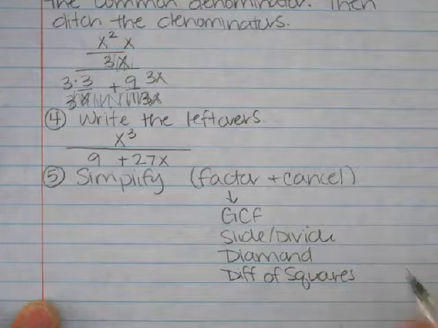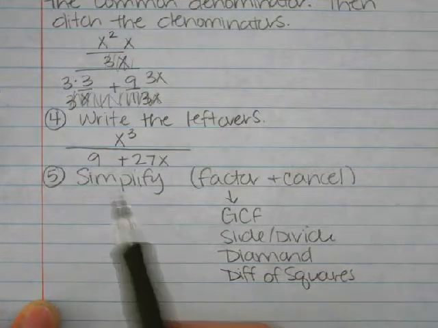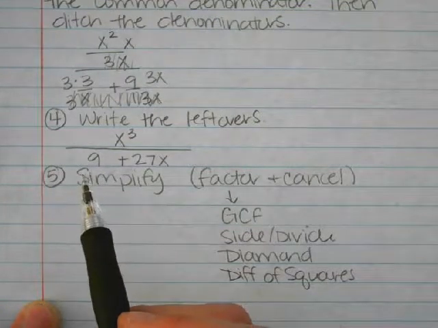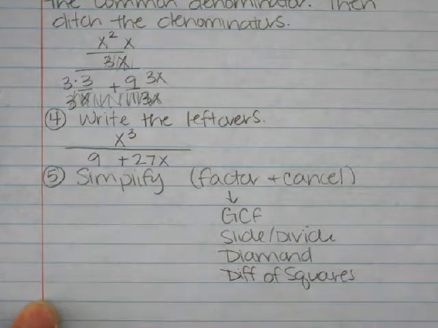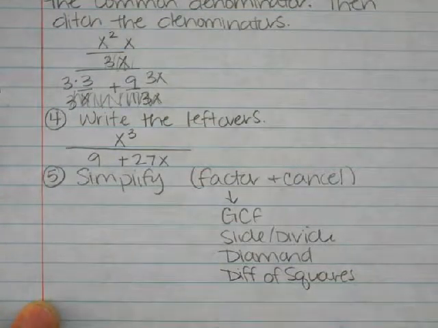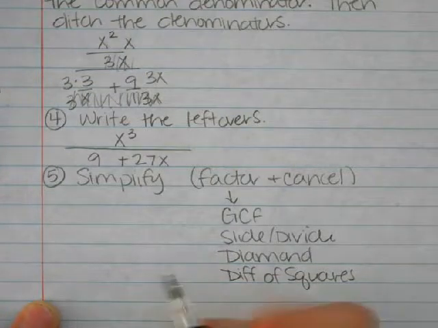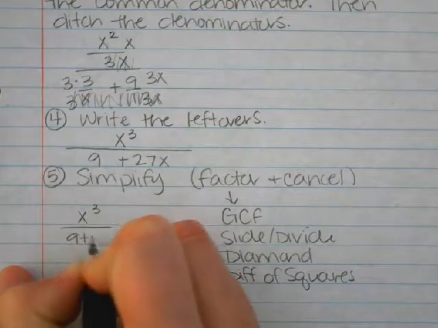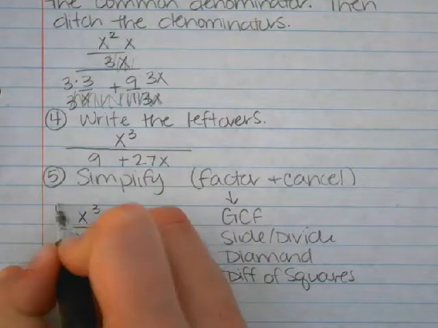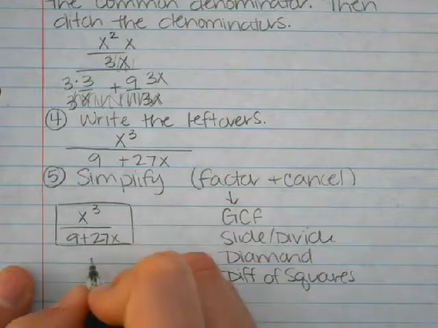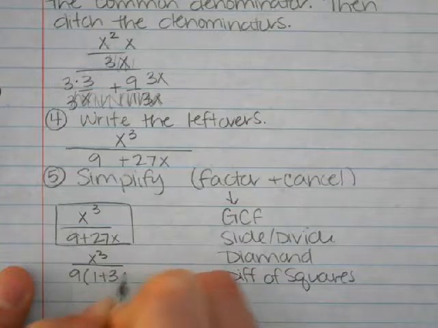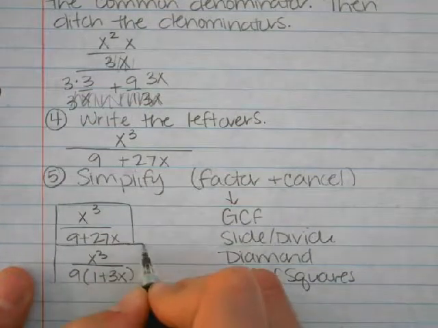Yeah. And this one happens to be a GCF. So we have a GCF on the bottom. Is it helpful if we factor the bottom? No, it's not helpful. So you are welcome to factor the bottom if you want. You do not have to factor the bottom because nothing cancels. Okay, so you can leave it the way we had it. Or if you want to factor the bottom and say that's 9 times 1 plus 3x, both of these answers are equally accurate.